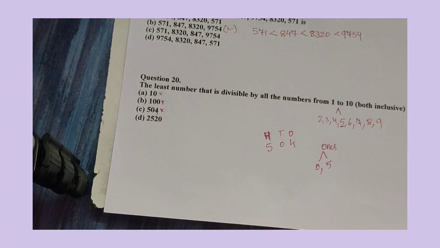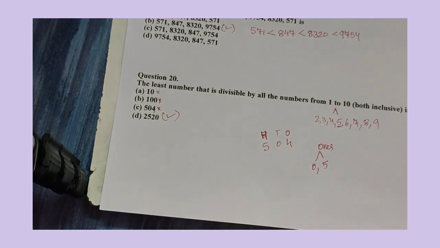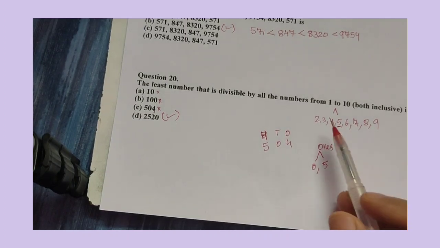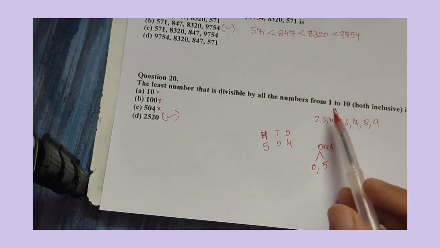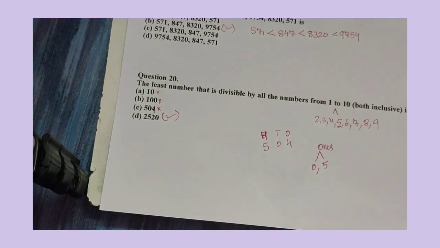Okay. So again 504 is rejected. So only option D is left. So 2520 is the least number which is divisible by the numbers 1, 2, 3, 4, 5, 6, 7, 8, 9 and 10. You can try this in detail by yourself by dividing this number by each number. Okay. So option D is the correct one.